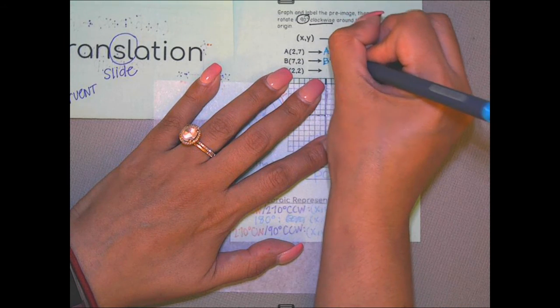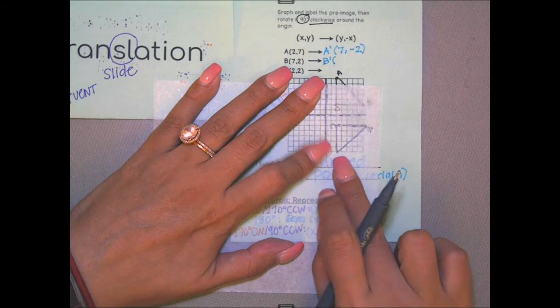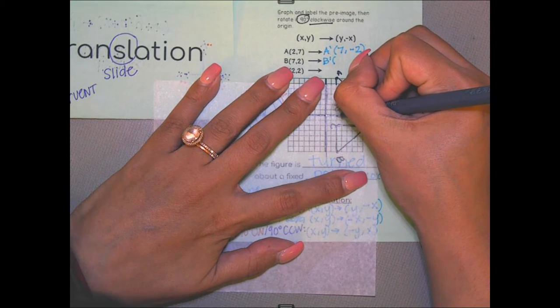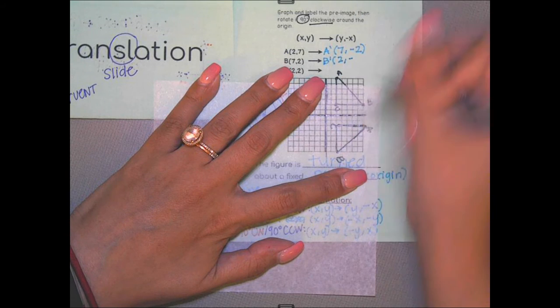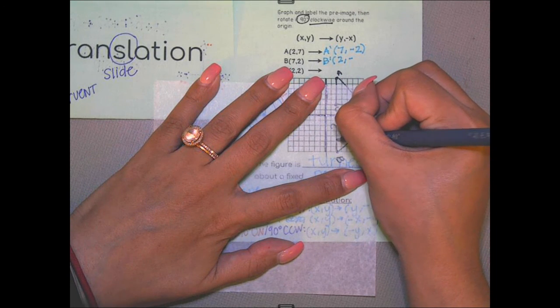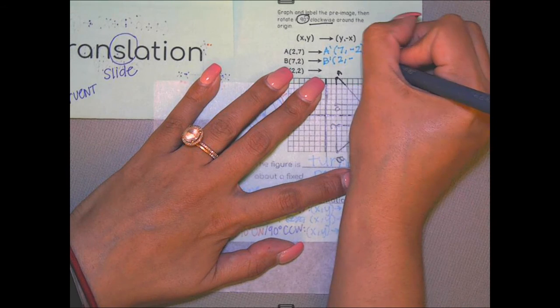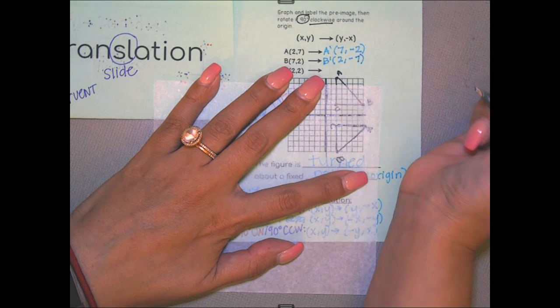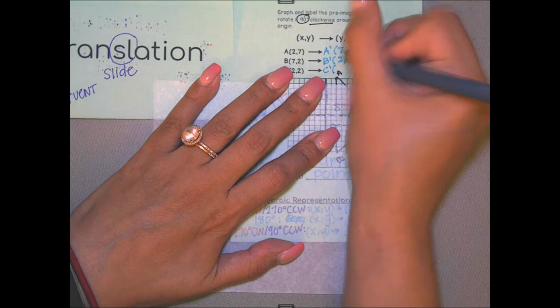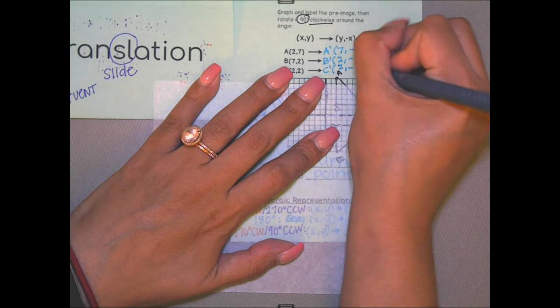B prime is now here. That is a 1, 2, negative 1, 2, 3, 4, 5, 6, 7. And then C prime is now at 1, 2, negative 2.